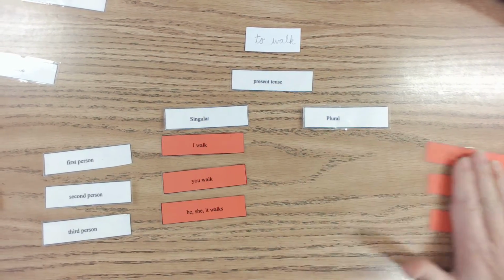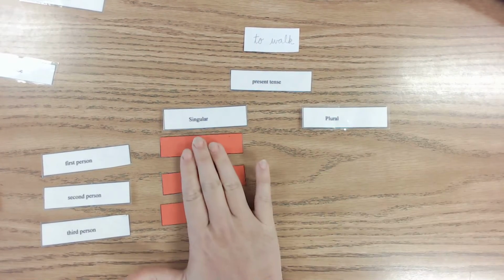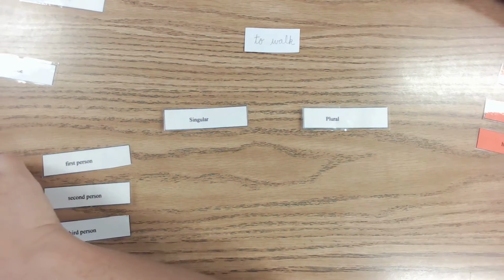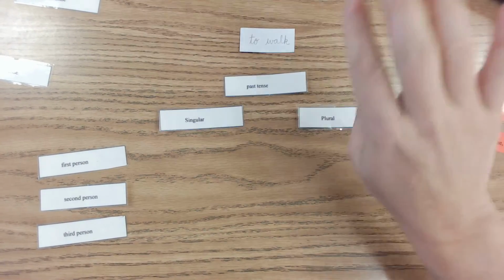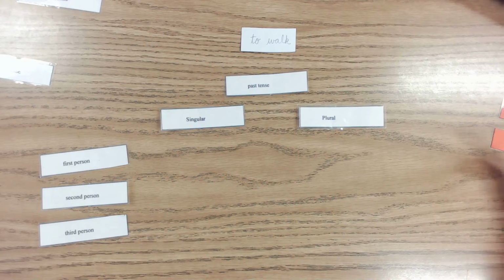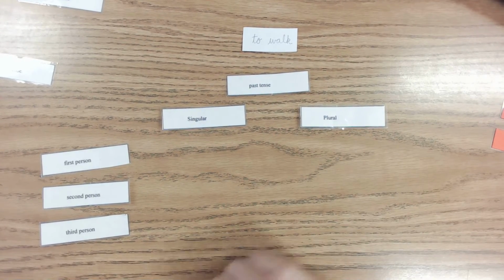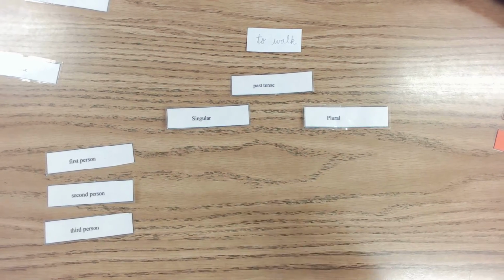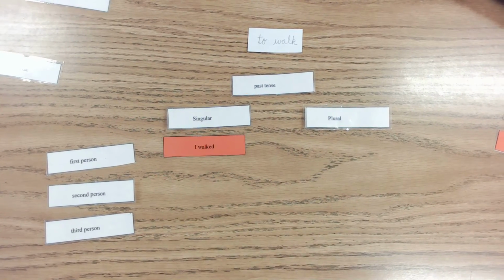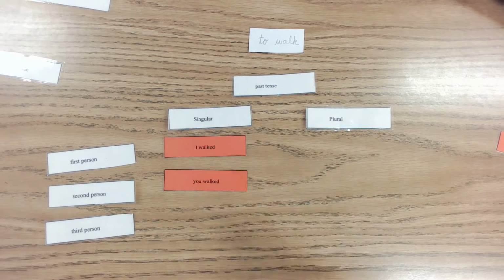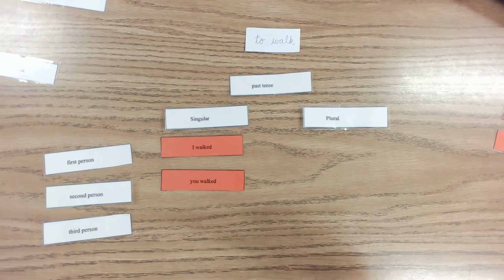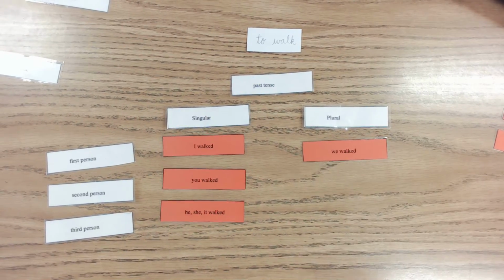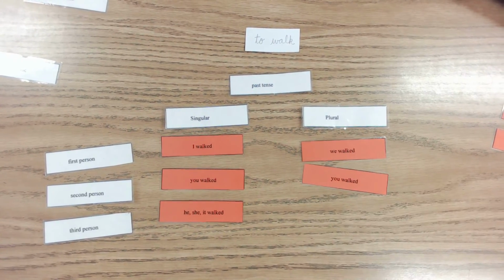Let's take a moment. We'll move these over to the side and let's look at past tense. So past tense of to walk. That means it's already happened. We already did it. How would we conjugate the past tense of to walk? So following the same pattern, we have I walked, you walked, he, she, it walked, we walked, you walked, and they walked.